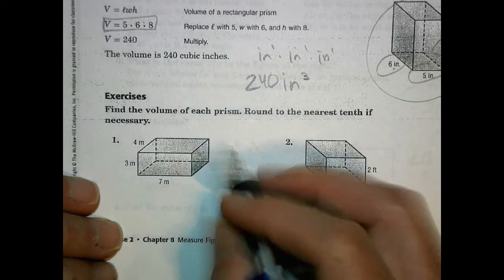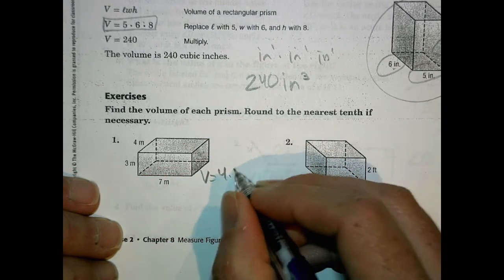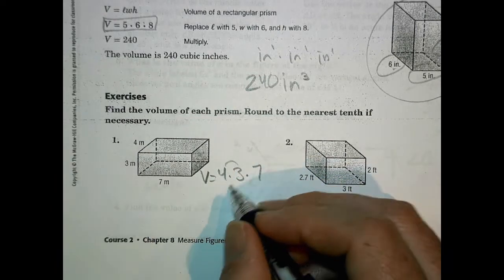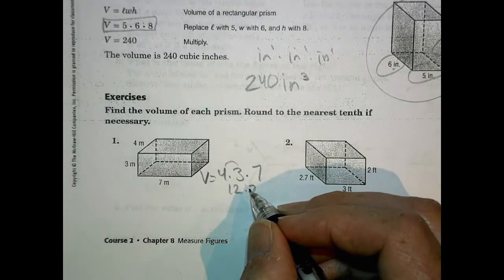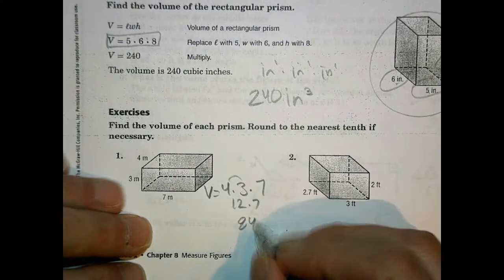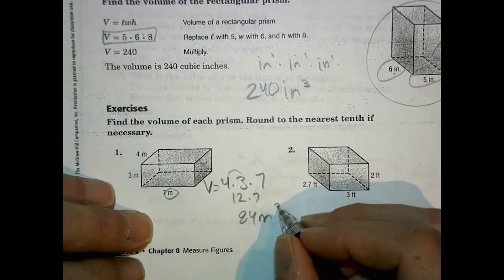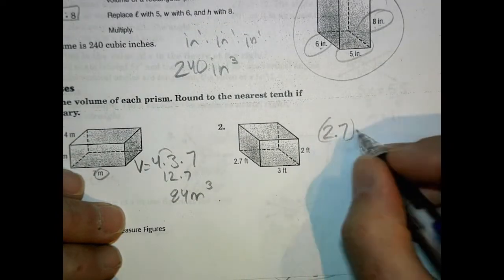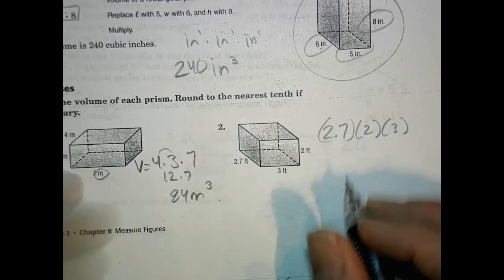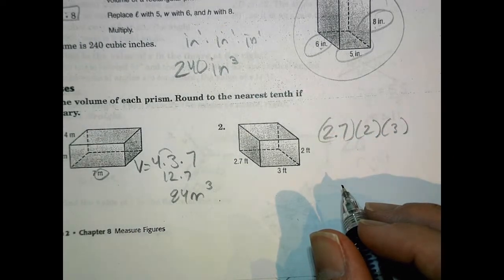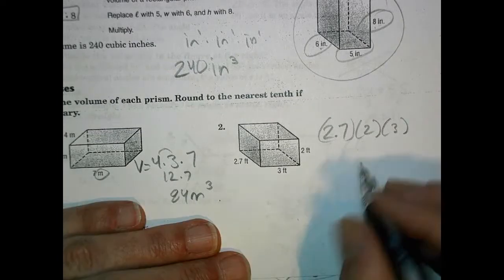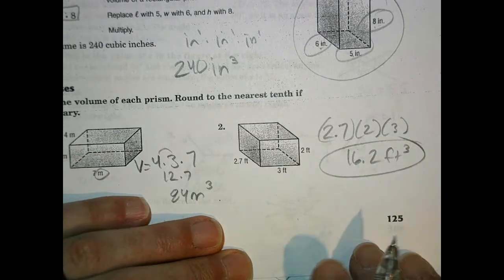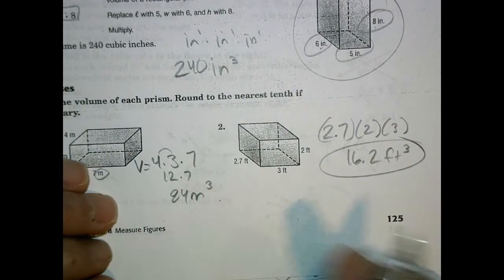Here's another example. The volume is going to be 4 times 3 times 7. 4 times 3 is 12. 12 times 7 is 84. We're working in meters, so it's meters cubed. For the second one, it's 2.7 times 2 times 3. Multiply those together and you get 16.2 feet cubed. That's the idea. So today you just have a whole bunch that look like that, just multiplying three numbers together.